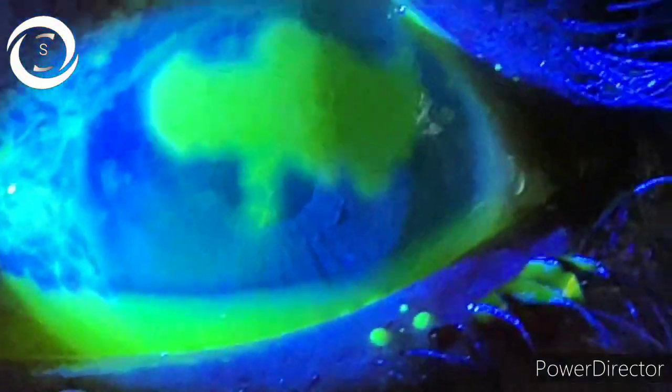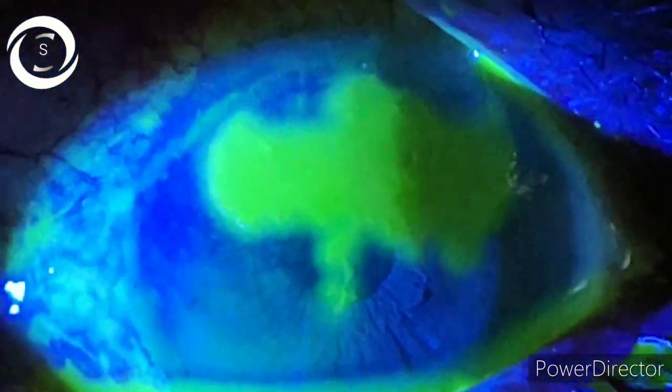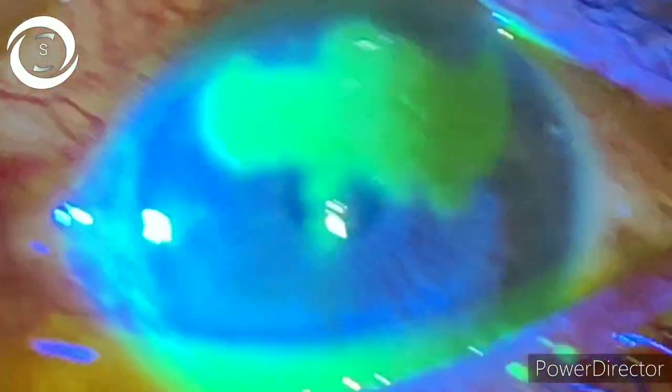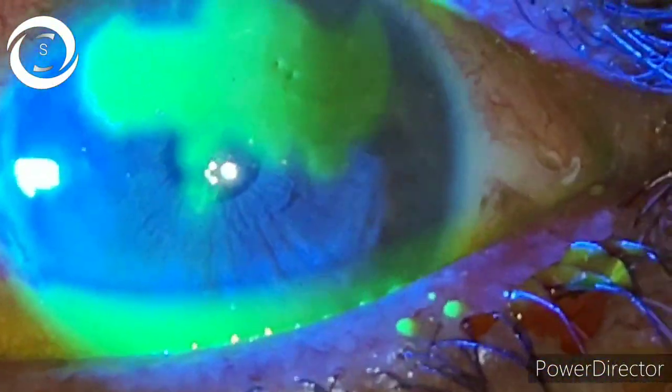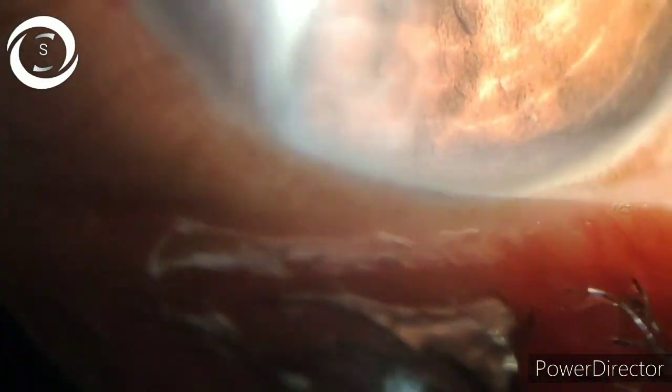And now I would like to show you the second patient. It was a younger patient of 20 years old, and he also presented with photophobia and discomfort, and incidentally he also used topical steroids, and the condition worsened instead of improvement.